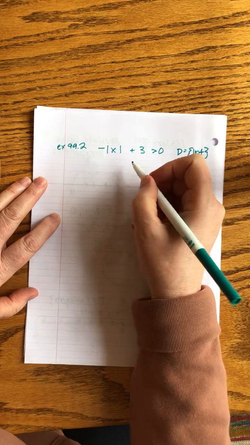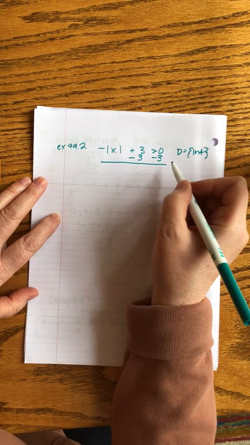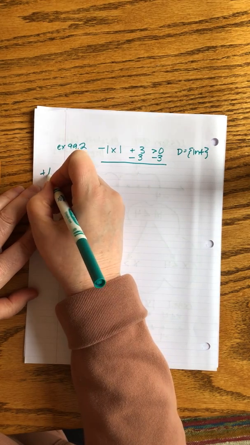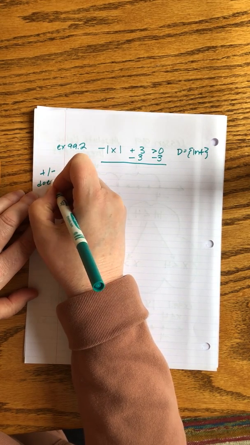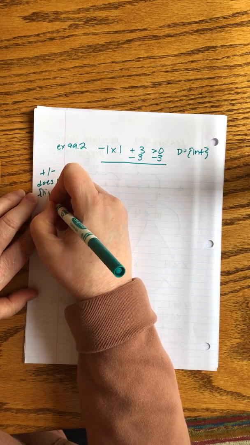Okay, so first we do the algebra just like before. We'll subtract the 3. Remember, subtracting does not flip. Adding or subtracting does not flip the inequality.